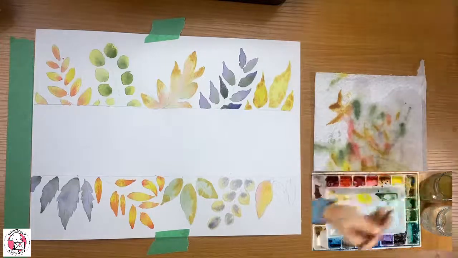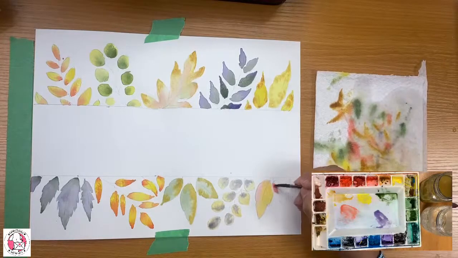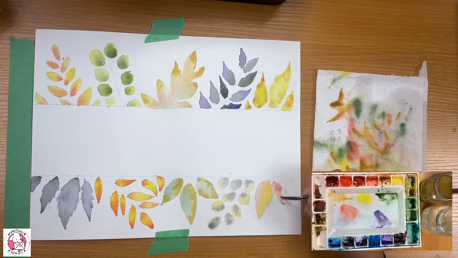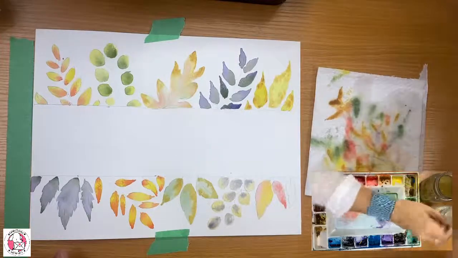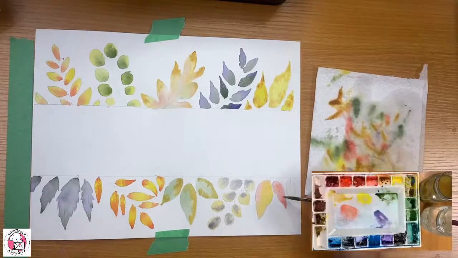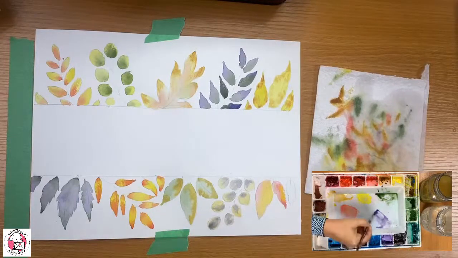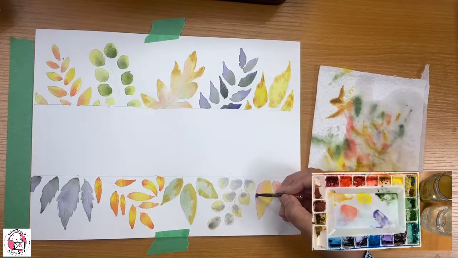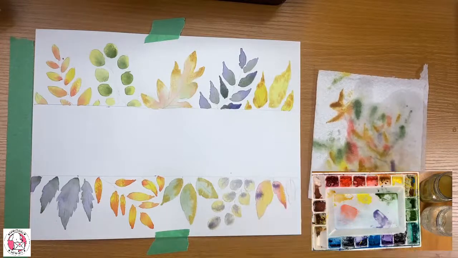Okay, clean. First the red orange. And then the yellow. And now that it's still wet, I want to just grab a little bit of my violet and just add a little touch.